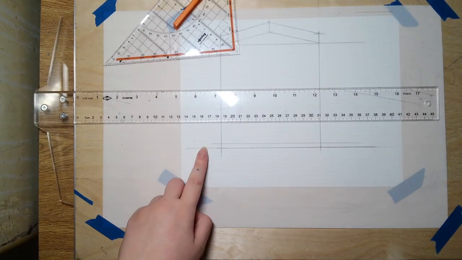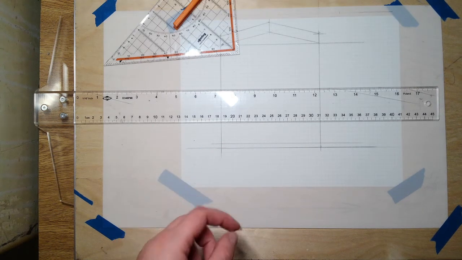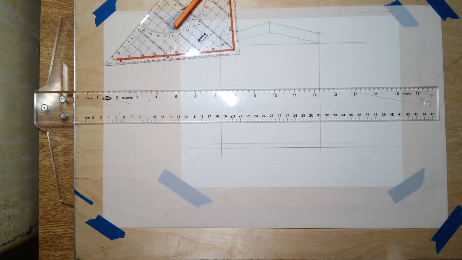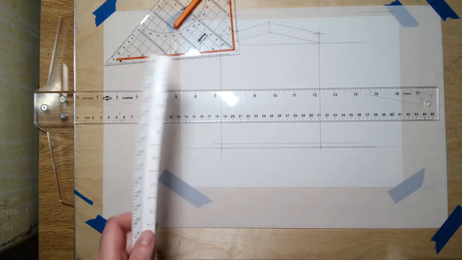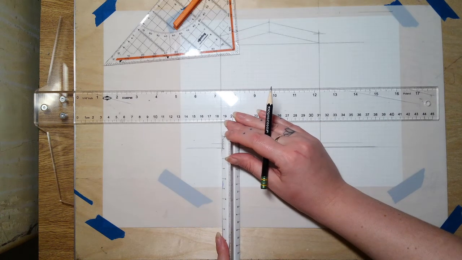If this is my grade line, my ground, typically we usually have around 6 inches of our foundation peeking up out of the grade line, but we're going to ignore that rule for now. My foundation wall rests 3 feet underneath that.